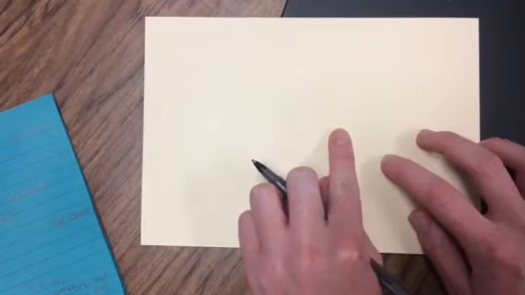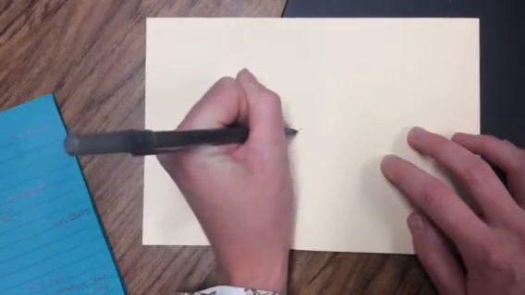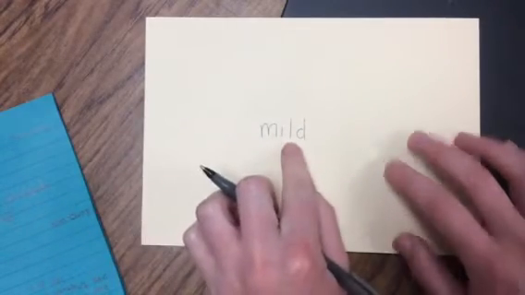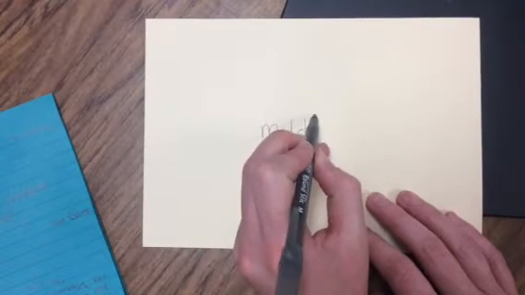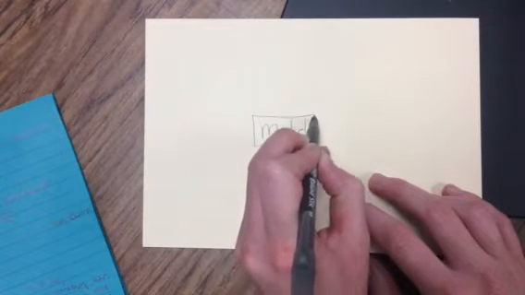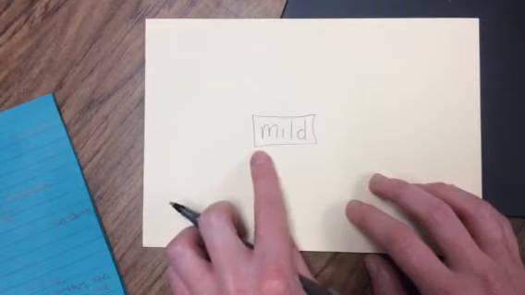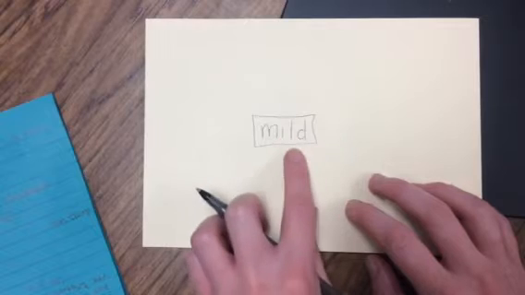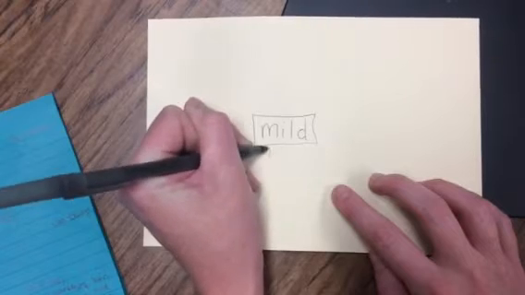The first thing that we need to do is write our word as neatly as we can right in the middle of our card. Notice that I wrote it as neatly as I could right in the center of the card. Okay, put a box or a circle around your word. The next thing that we're going to do is write the part of speech underneath it. So mild is an adjective. You're going to write adjective as neatly as you can underneath.